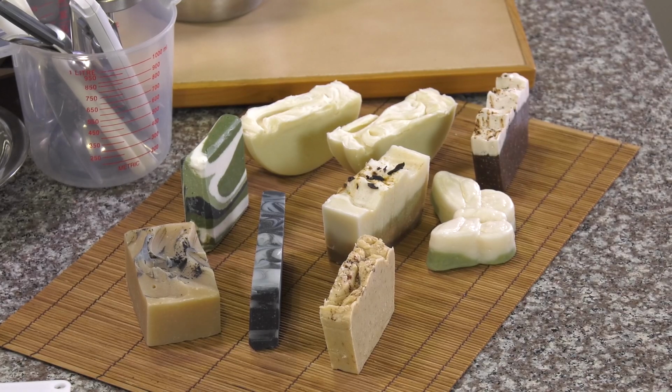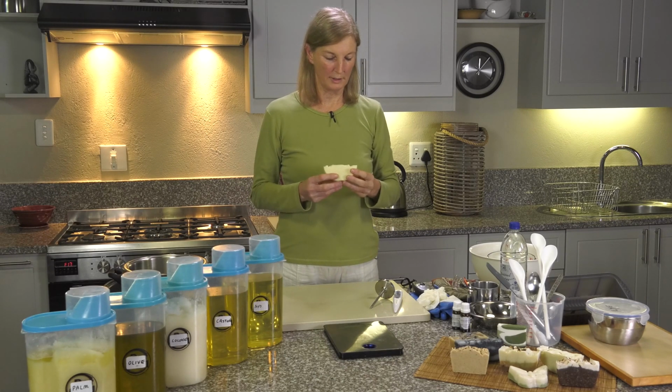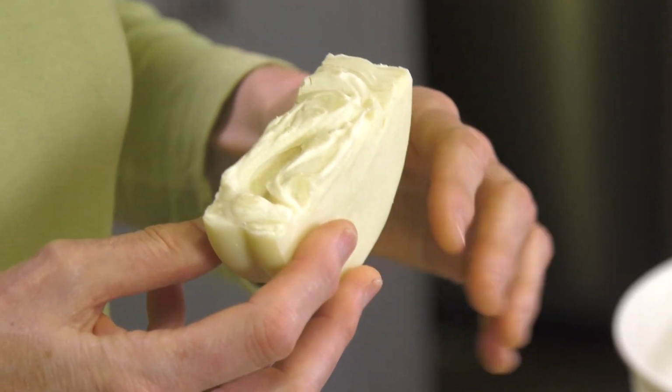When we come back, we will be making this soap, ivory soap. It's a beautiful soap, easy to make, not much complication in it, just the plain oil, lye, and maybe an essential oil with it.